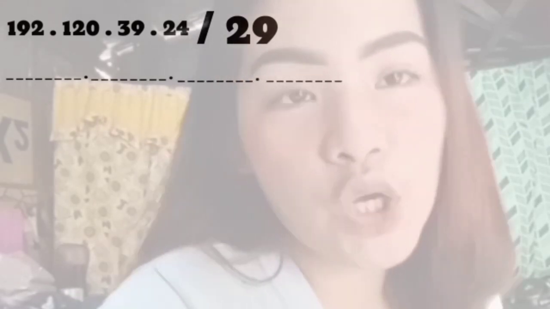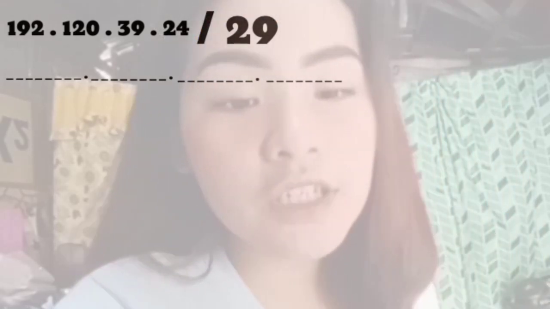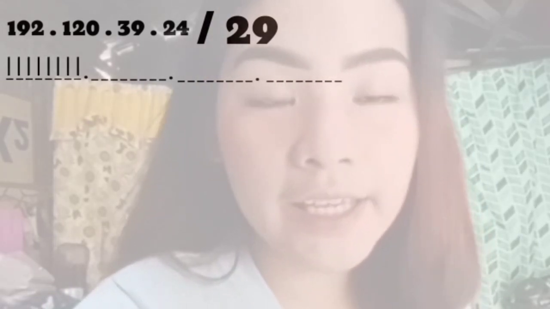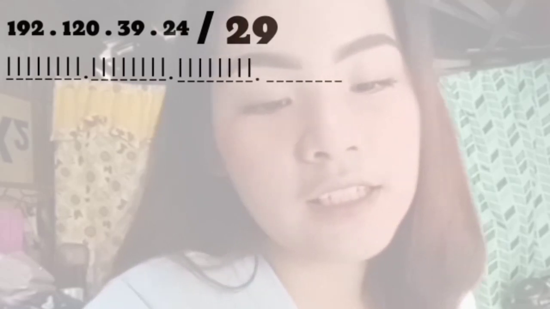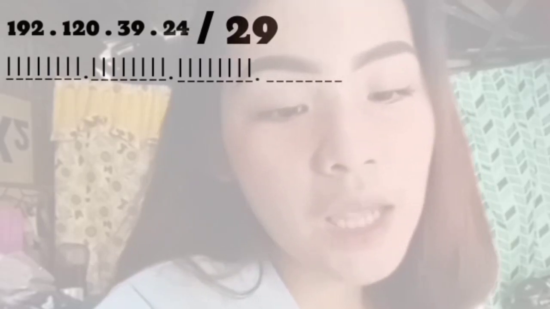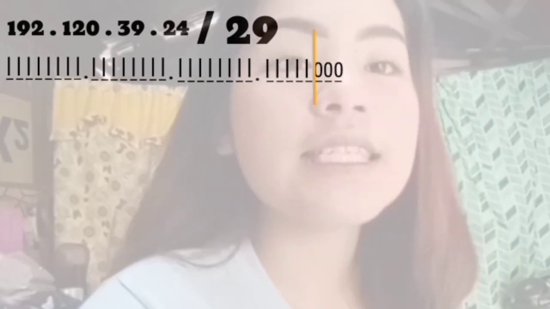So what we're gonna do first is to lay down the bits. So we have 4 octets here: the first octet, second octet, third octet, and then fourth octet. So I have 29 bits on here, and I will lay down first the 24 bits. So we have 8, then 8, then 8. So we have 24 bits. So we have 5 remaining bits. So I'm gonna put it here. Then the remaining is 0.